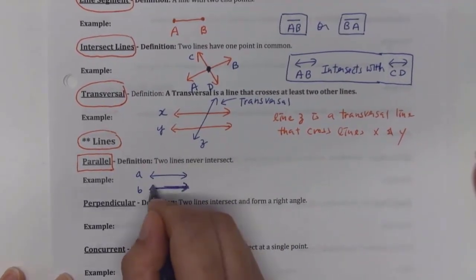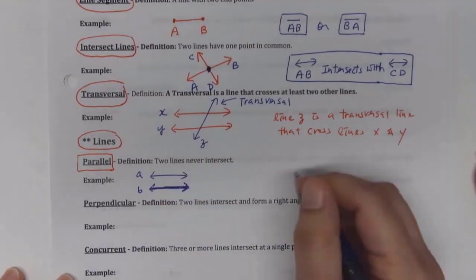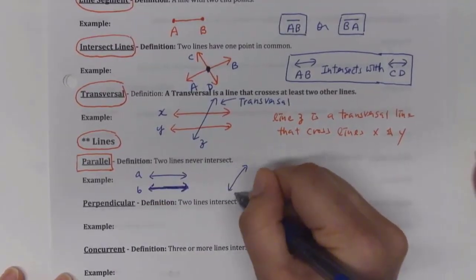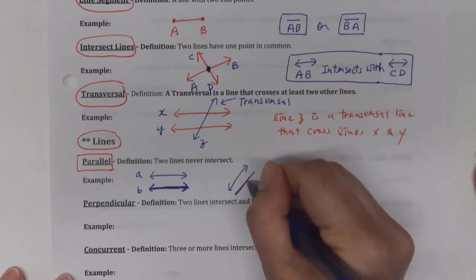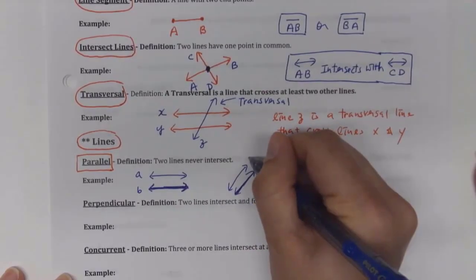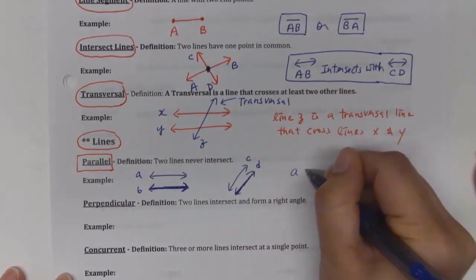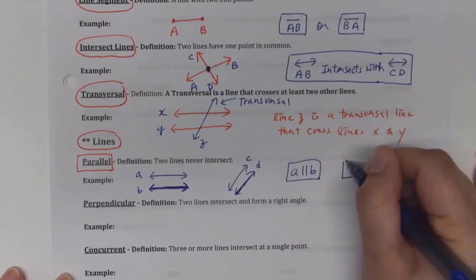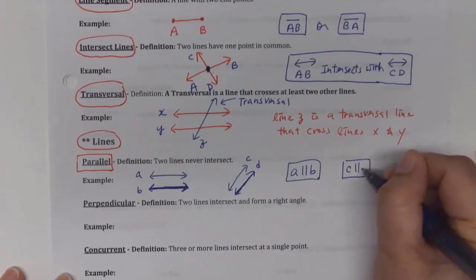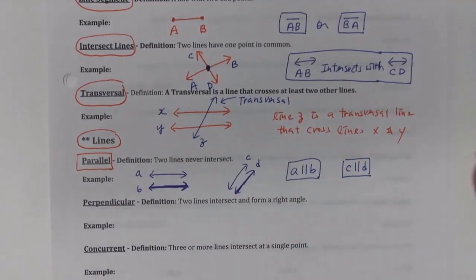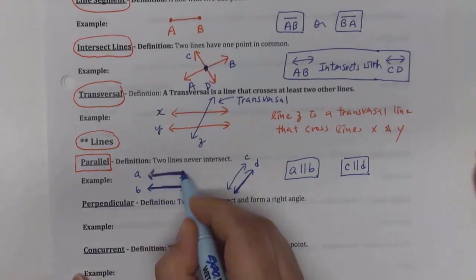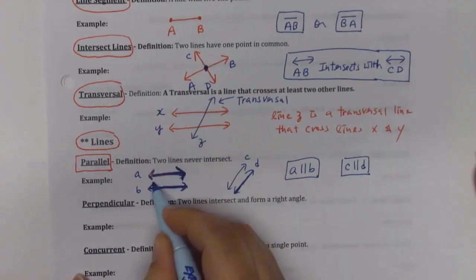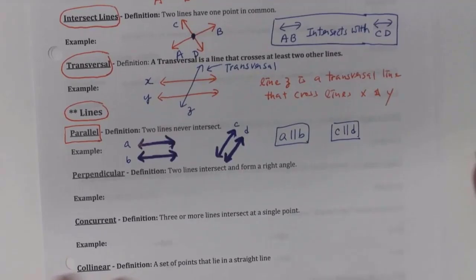So they should be parallel and never cross each other. Or we can have them pointing up like that. I can say A is parallel to B, or C parallel to D. I know my line is not very straight. Sorry about that. Let me fix it a little bit. So they are parallel lines.